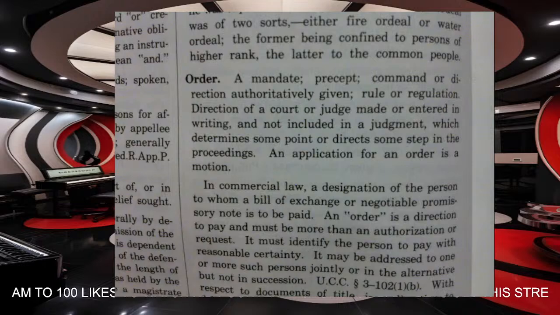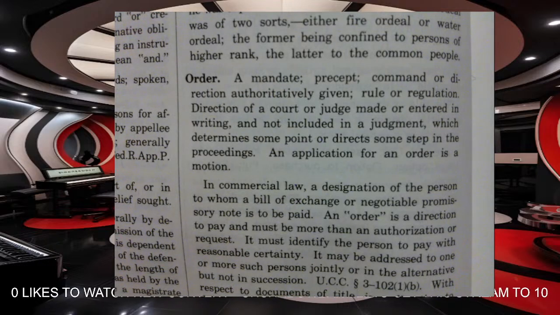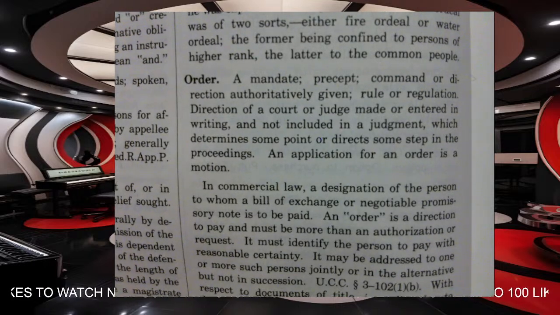Authoritatively given rule or regulation. Direction of a court or judge made or entered in writing and not included in a judgment, which determines some point or directs some step in the proceedings.